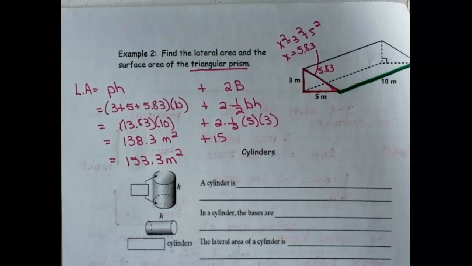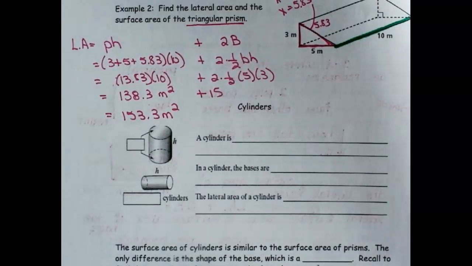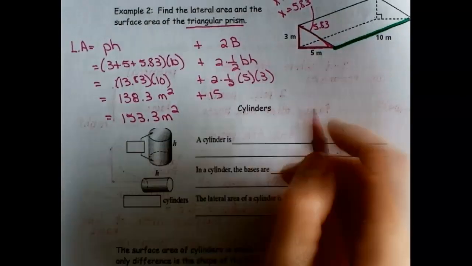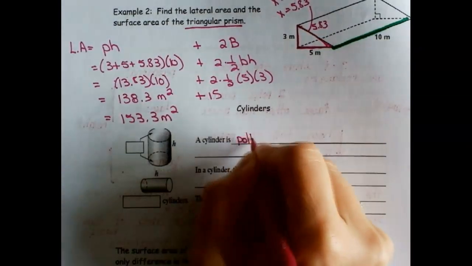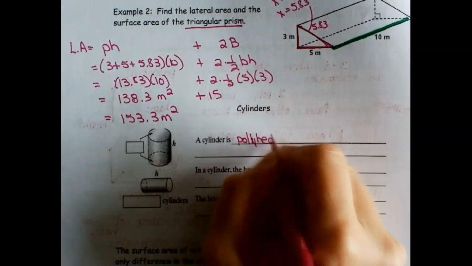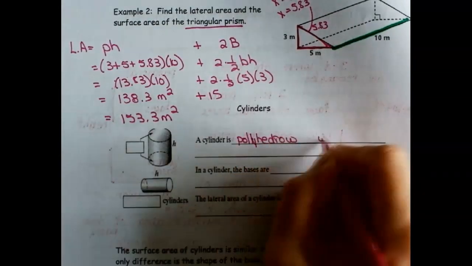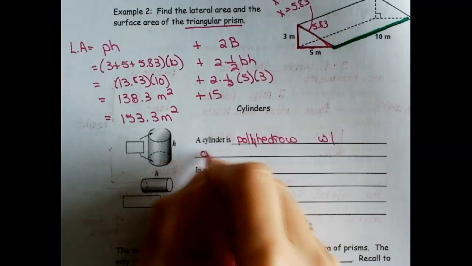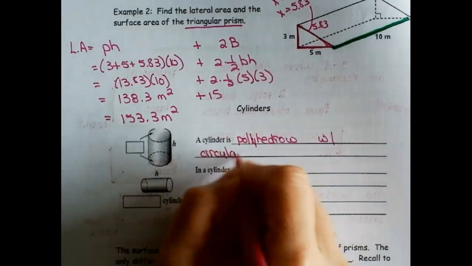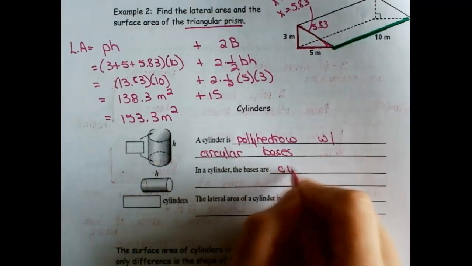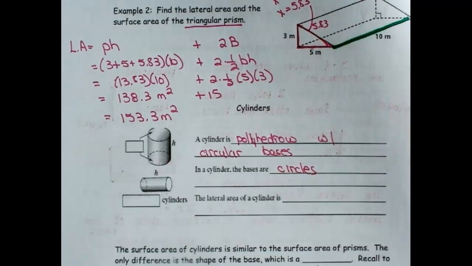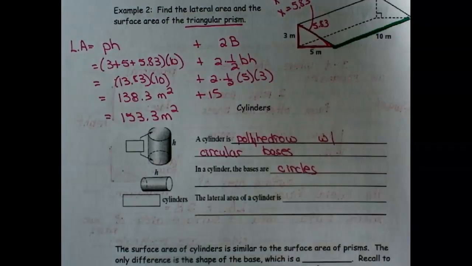Okay, the second one we're going to look at then today is a cylinder. A cylinder is really kind of like a prism. The only difference is its base is a circle. So a cylinder is a polyhedron with circular bases. So we said these are circles. And then the lateral area.